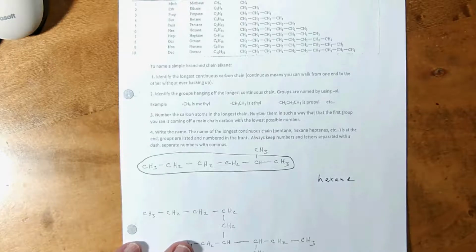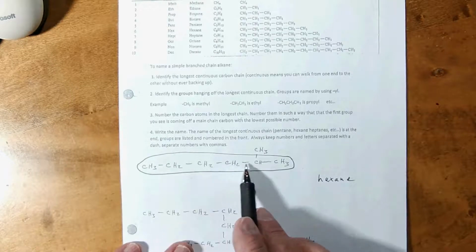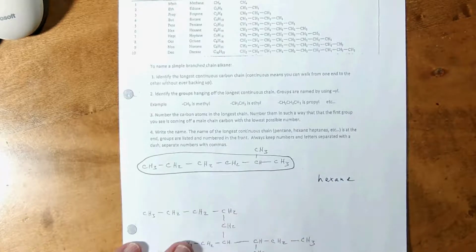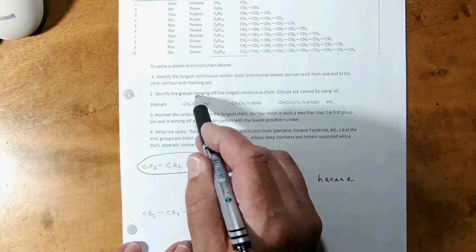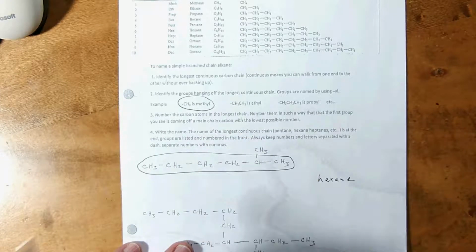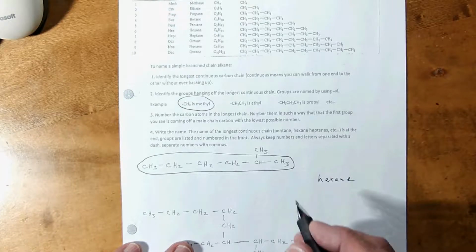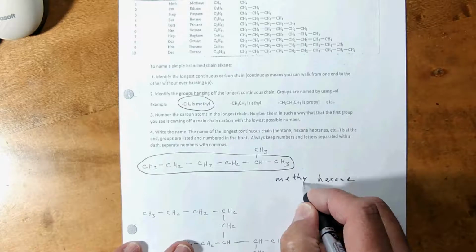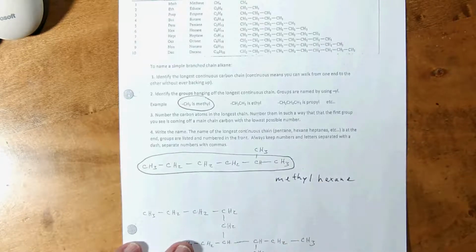Here's what a group is. If you're not part of the main chain, you're not part of the longest chain, what are you? You're a group. If you have a one carbon group, we call you a methyl group. So this isn't hexane, this is methylhexane. It's supposed to be one word, left a space there, but it's one word, methylhexane.